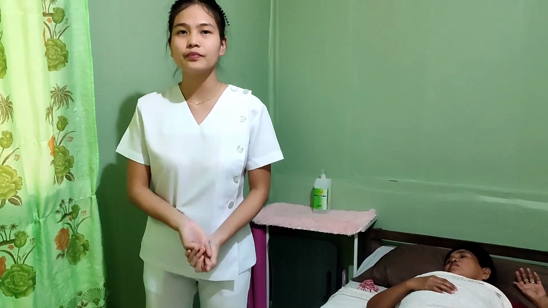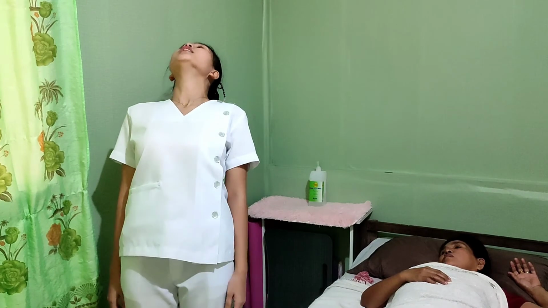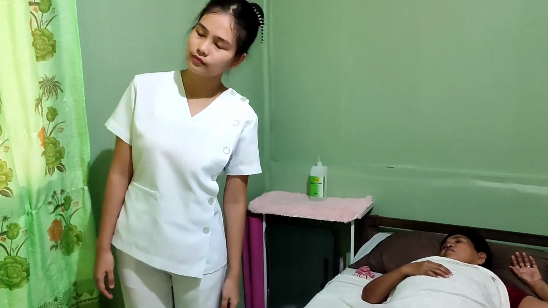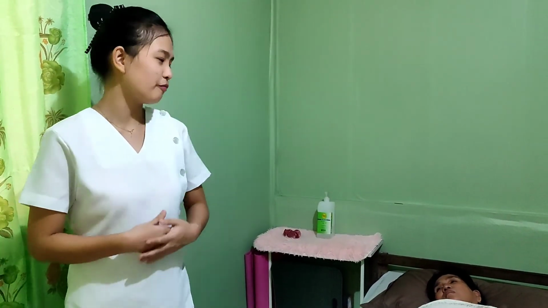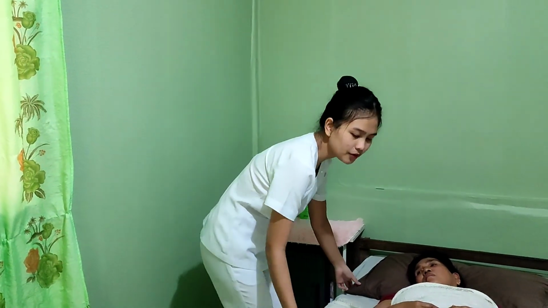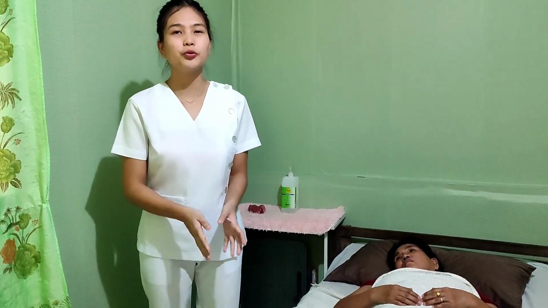Okay, so again, extension, flexion, hyperextension, lateral flexion, and rotation. And that's the end of the process for the range of motion. After all of this, assist the patient in a comfortable position. And then wash your hands properly and do documentation. That's all. Thank you.